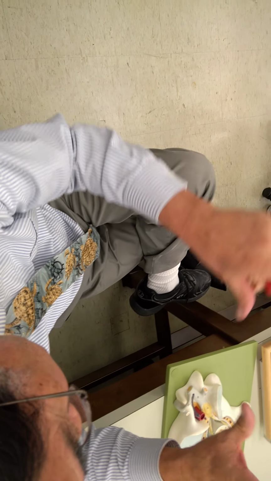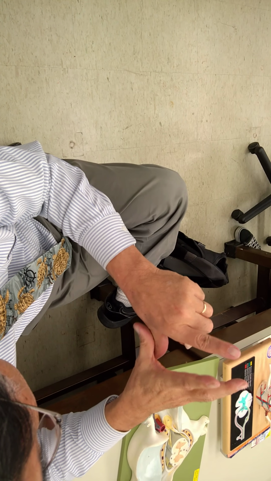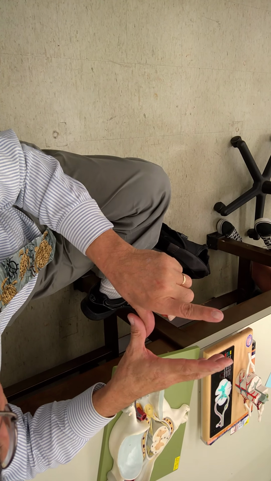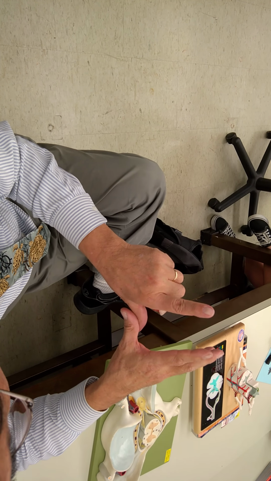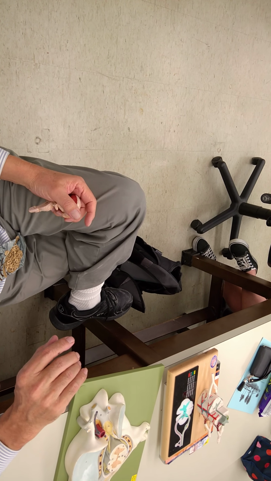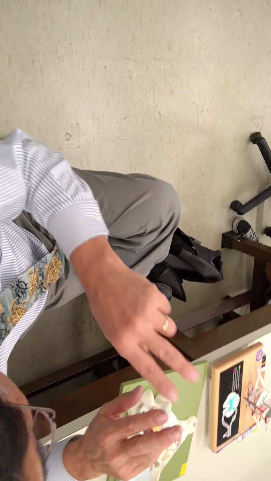So the medial optic fibers cross the midline. The medial optic fibers are connected to retinal ganglion cells that are seeing the lateral visual field. Okay, the lateral visual field.